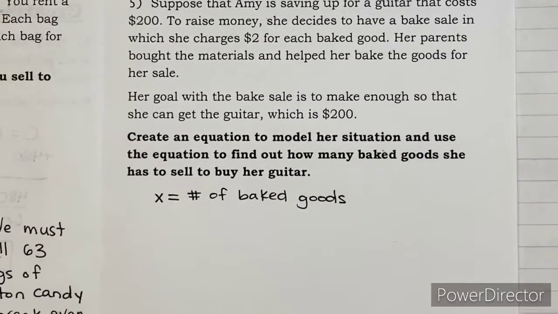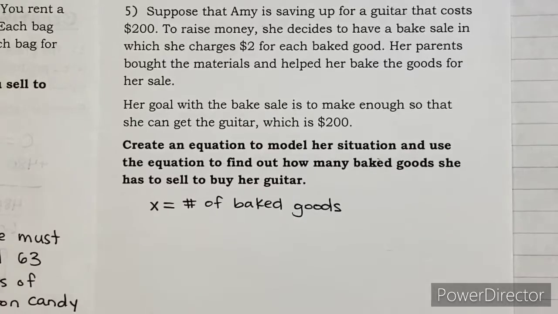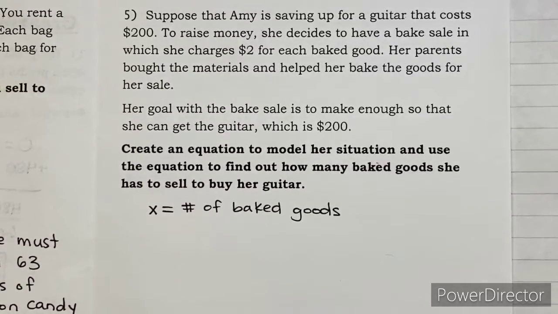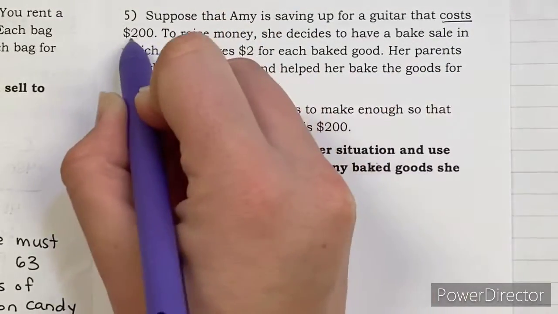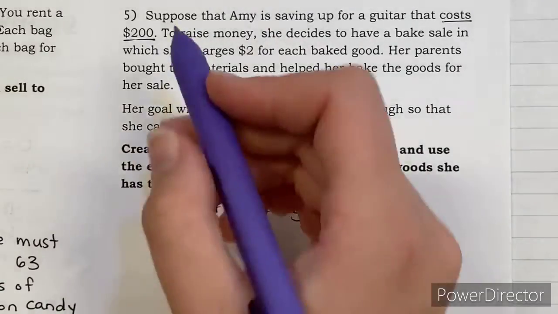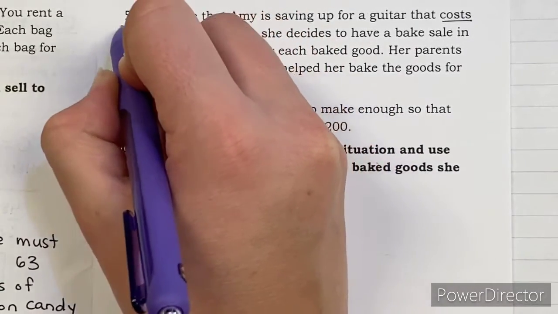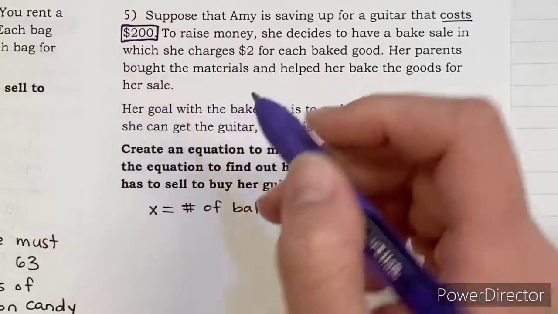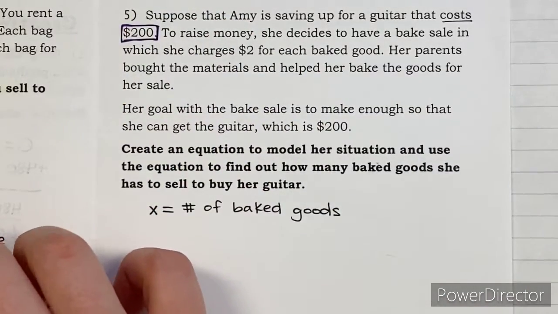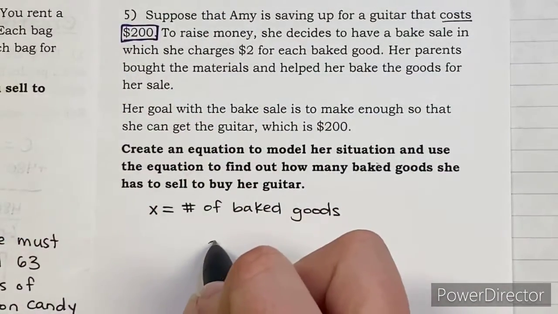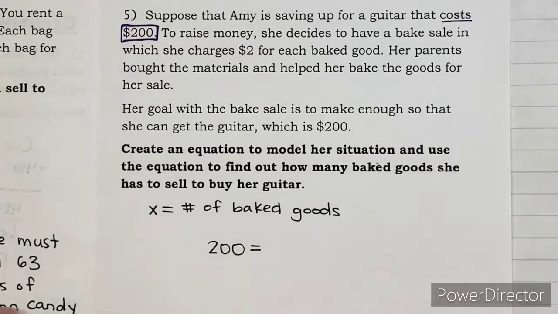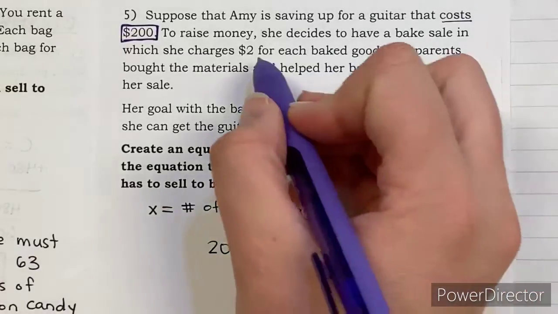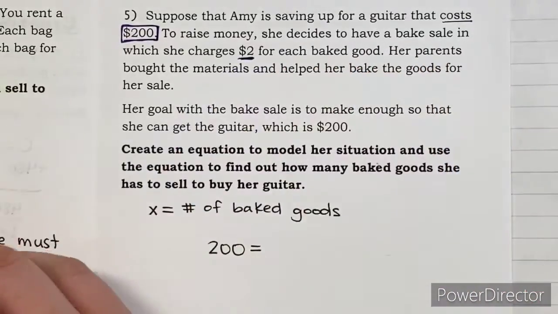And then we need to remember that it's cost equals revenue, okay? So let's go back to our equation to try to figure out the numbers and what we need. The first one, it says costs $200. So this is how much we're actually going to pay. This is our cost. We're not going to do it immediately, but that's our cost. So I'm going to put 200 is equal to, the right side would be our revenue side, so that's how much we're selling these little cookies or whatever it is.